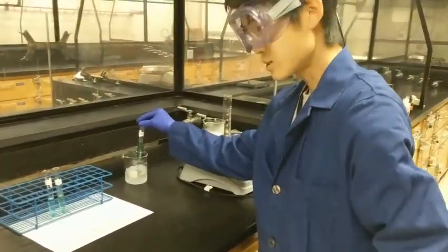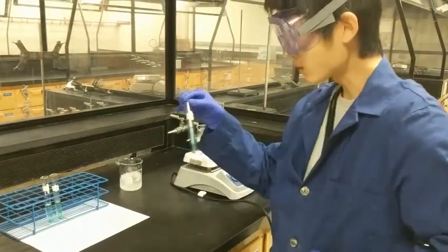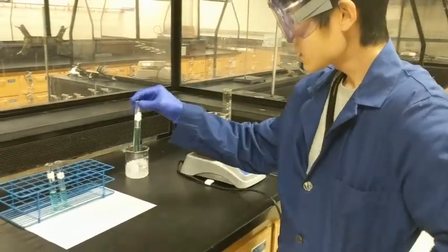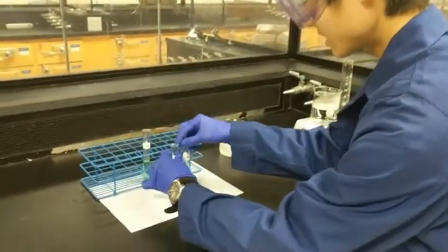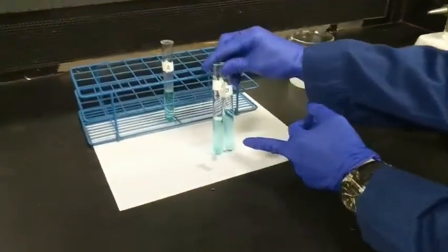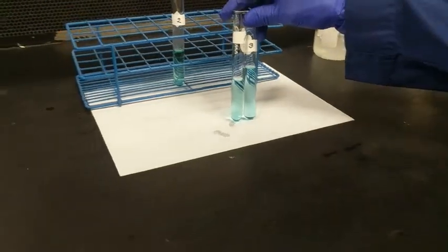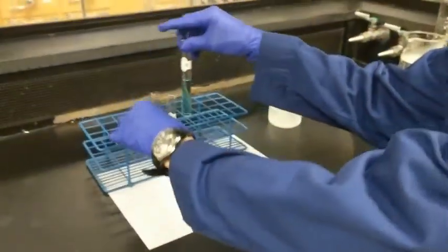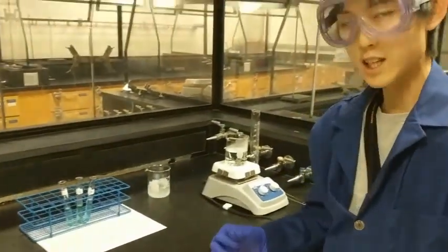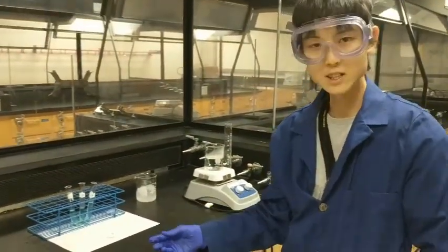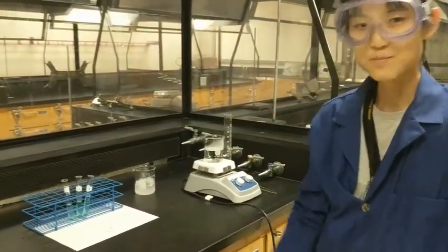And the third test tube, which was cooled in the cold water bath, should be slightly more blue than the reference. So please record the color and explain the change of the color based on Le Chatelier's principle.